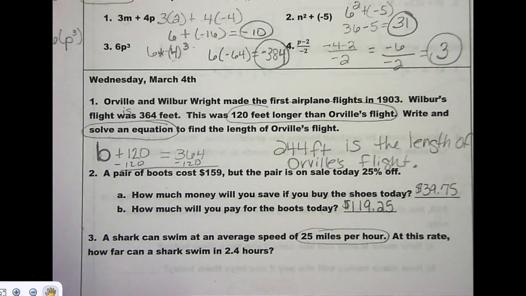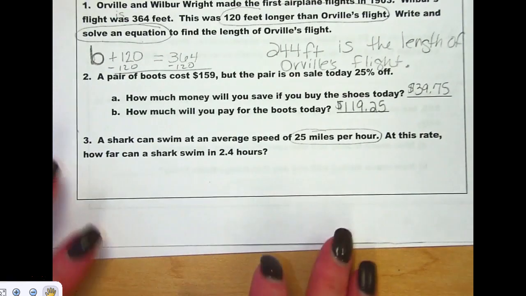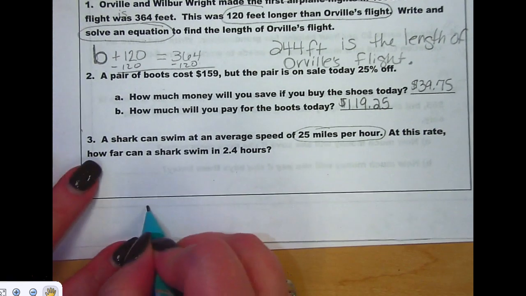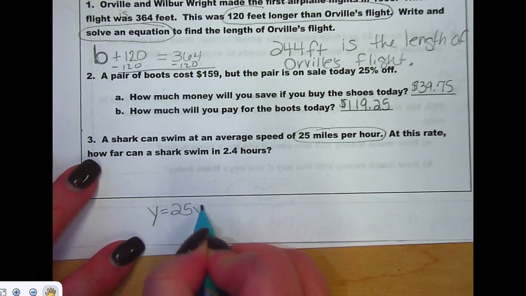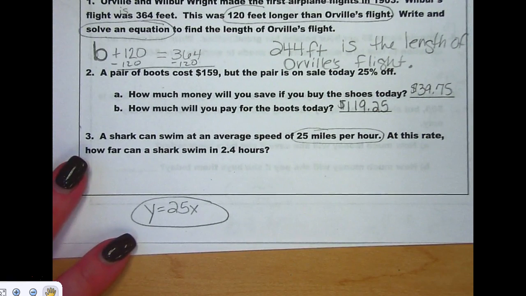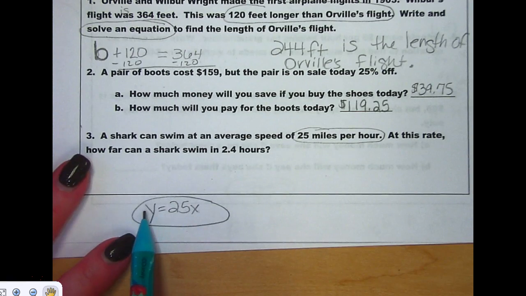What would be the equation that matched that constant of proportionality? Come on, bonus points. Riley, do you know? You're going to have two variables in there. Yep, but normally we're going to see it like this. y equals 25x. That would be your equation for that constant of proportionality. Every time I multiplied it by the hours, I would see the distance.